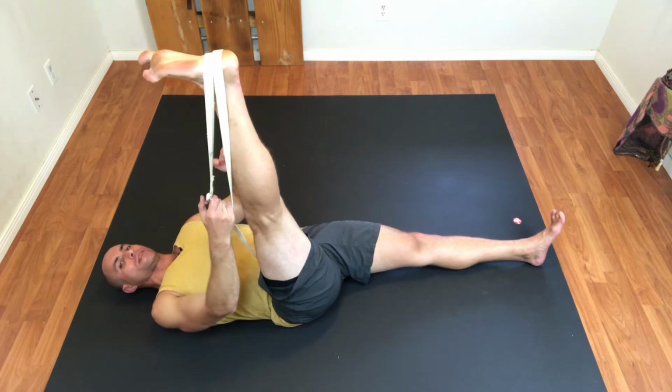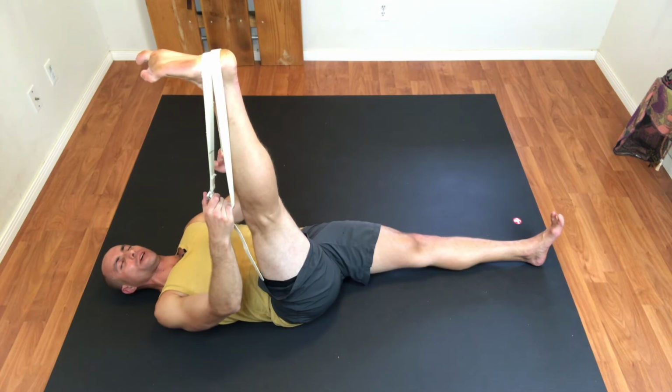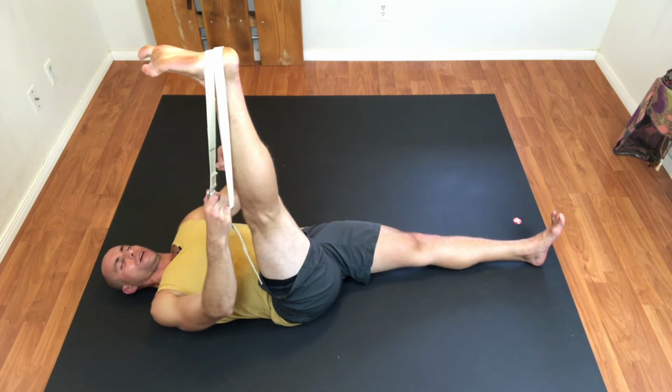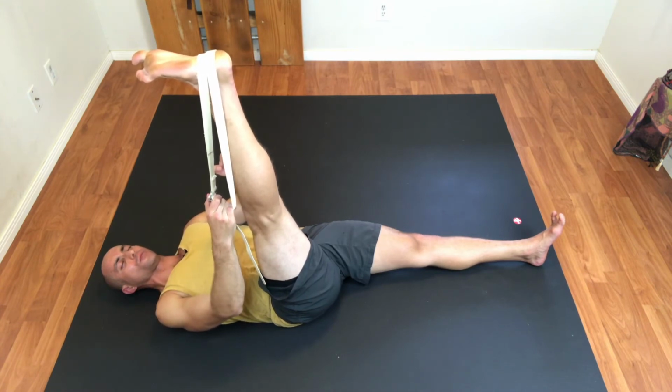Just make sure that your leg stays adequately straight the entire time. And we take 5 to 10 breaths per side here. So you want to relax your face because this pose doesn't require any standing, any balancing, so there's no danger. Closing your eyes, you relax the entire face, relax your throat, and take 5 deep breaths.